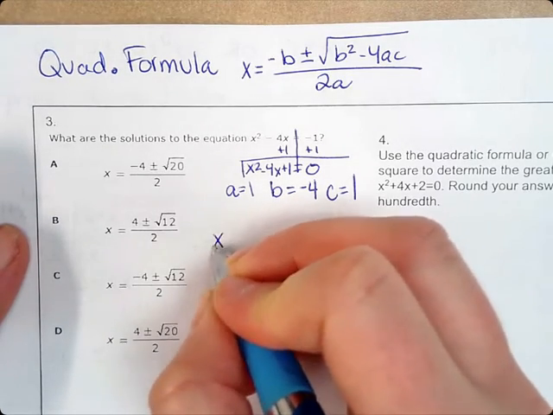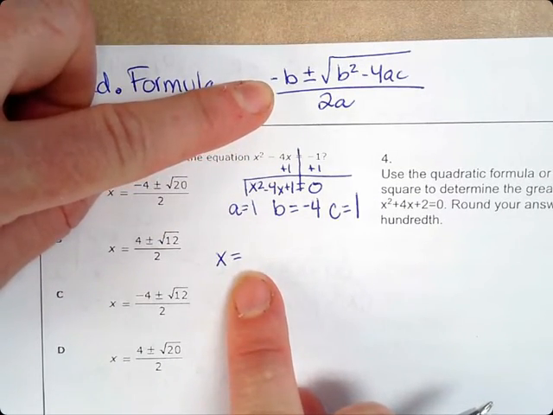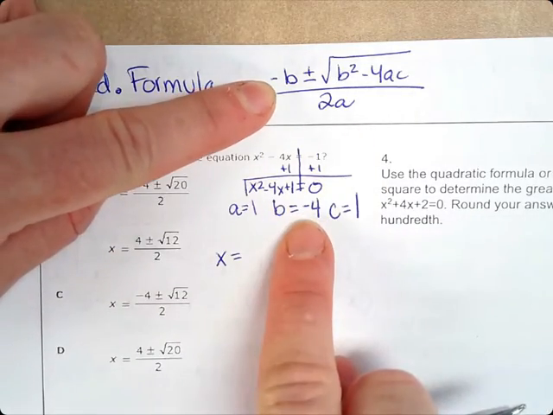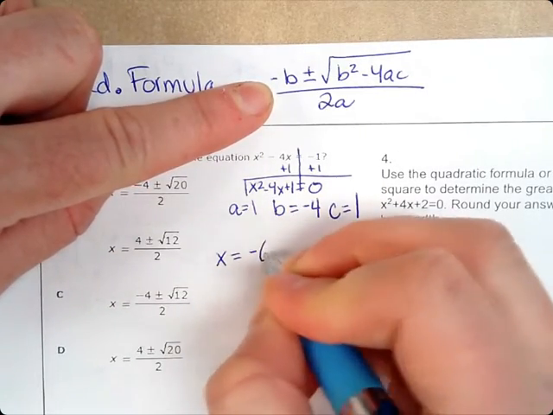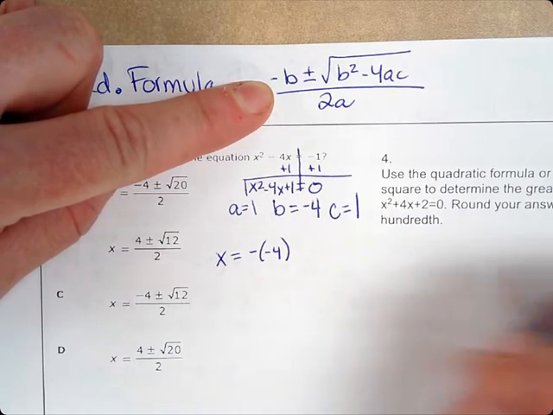So now we do x equals, we're going to follow the formula and plug it in. -b. So right now we have -4. So it's -4, which that's going to turn to a positive.